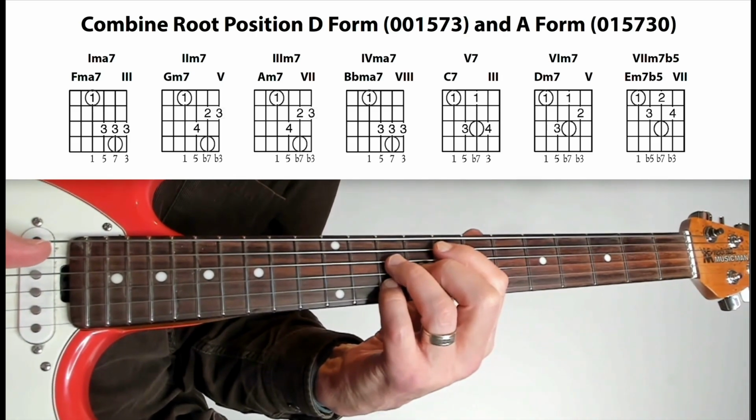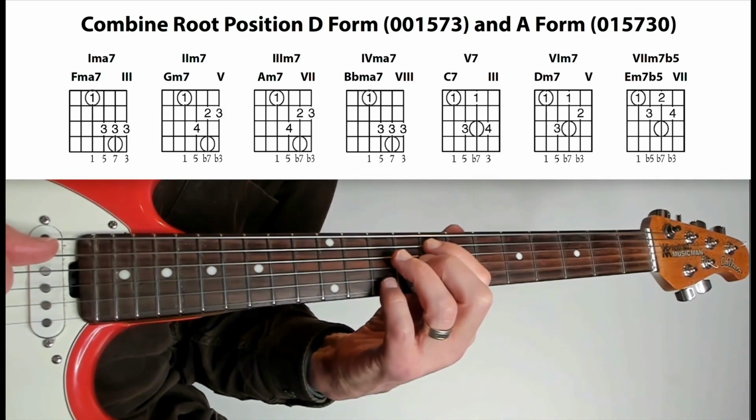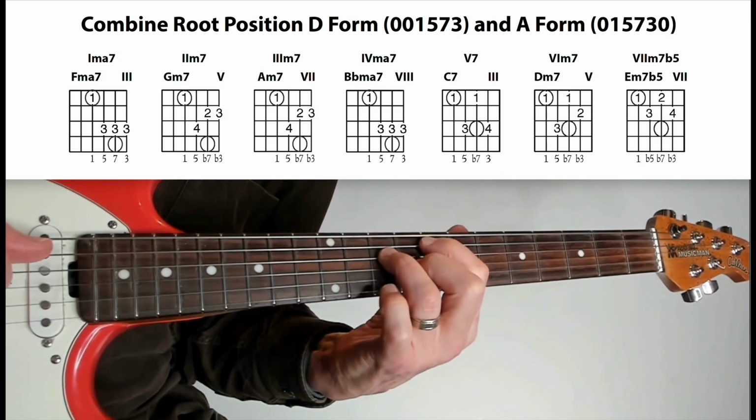That is not shown on the diagrams, but this is frets 8, 10, 9, 10.